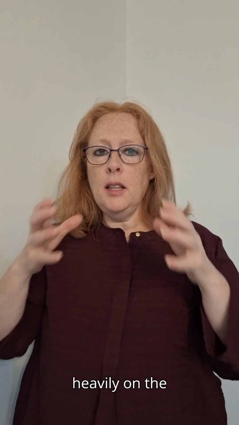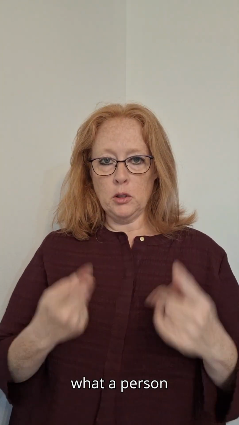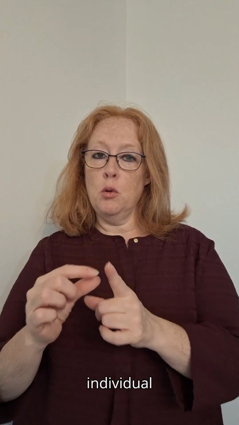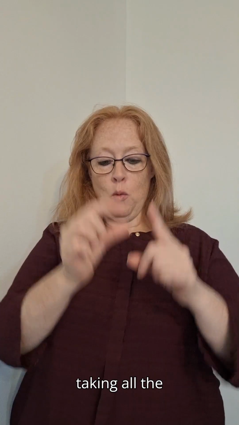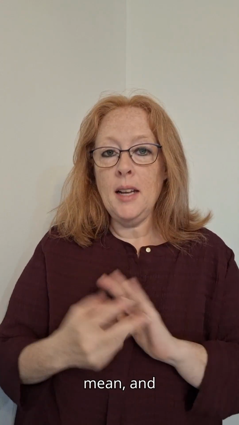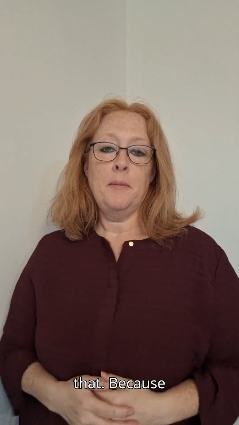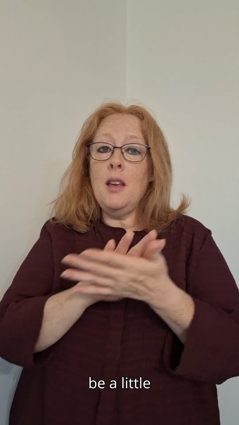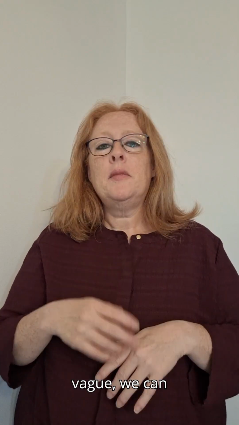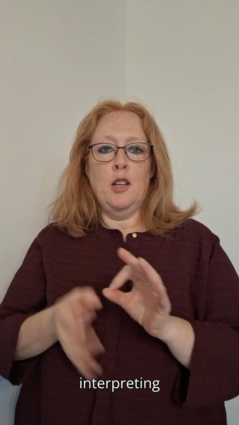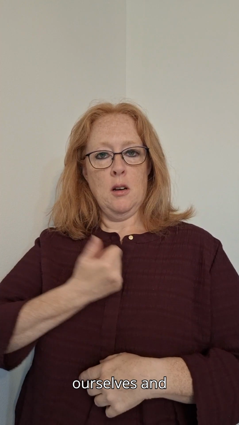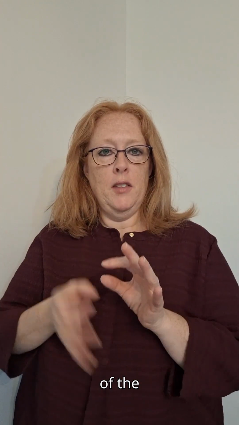Interpreting depends heavily on the meaning of what a person wants to convey. So we don't focus as much on individual words, but taking all the words together, figuring out what they mean, and interpreting that. Because it's real time and because language can be a little vague, we can make mistakes during the interpreting process. There are ways that are built into the language that we can correct ourselves and then go on with the rest of the interpretation.